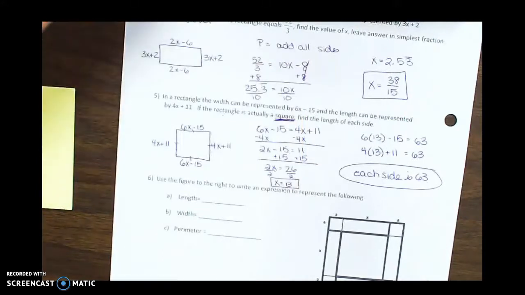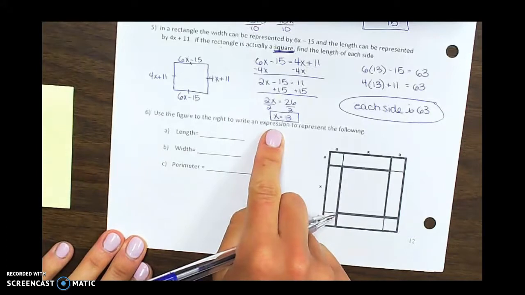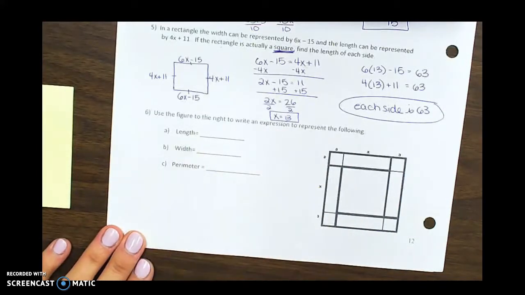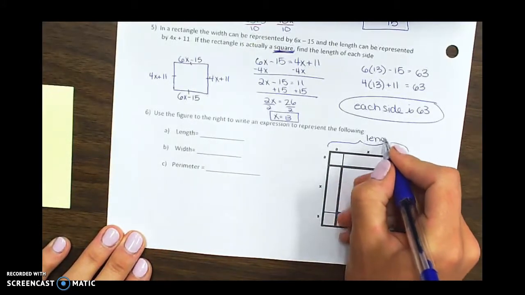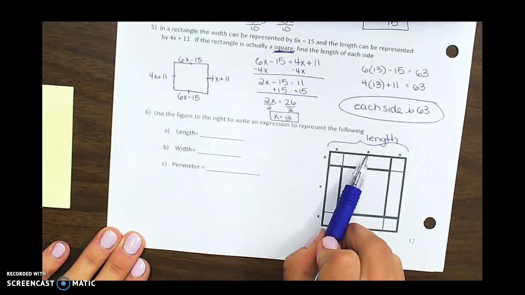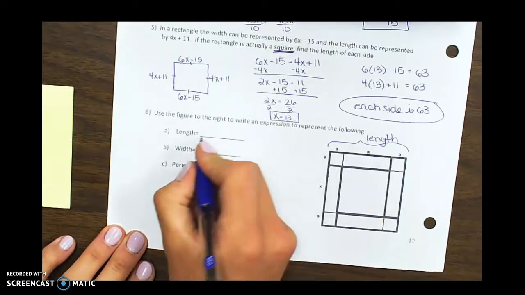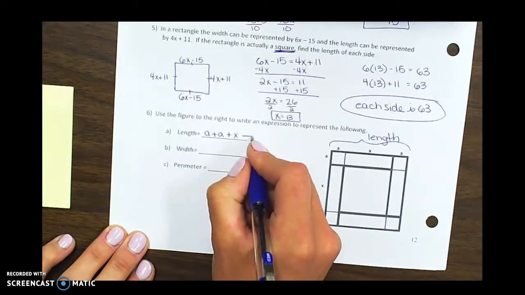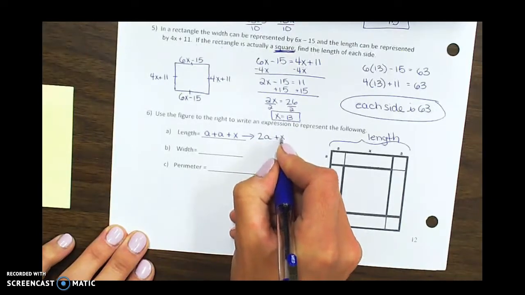All right, last question. Let's take a look here. Use the figure to the right to write an expression to represent the following. So what is the length? So let's take a look. So I'm going to call this the length here. Well, the length goes all the way across. So it's A, X, and A. So really that means the whole length is going to be A plus X plus A, which really we can combine those two A's to get 2A plus X.